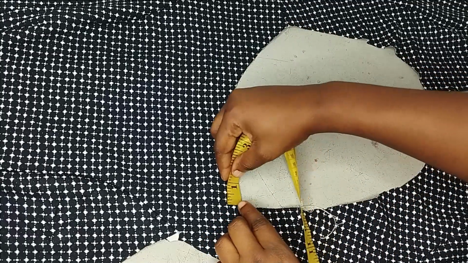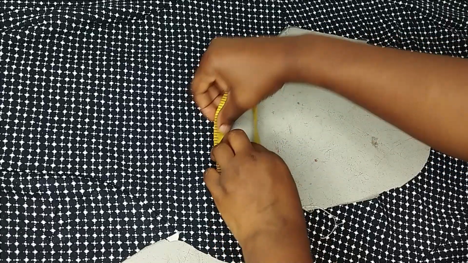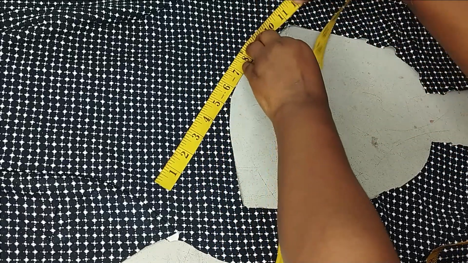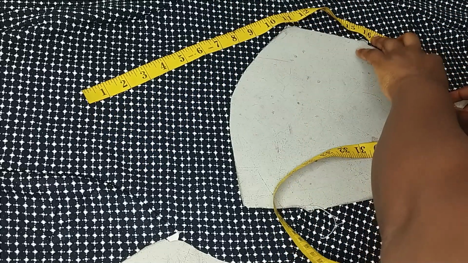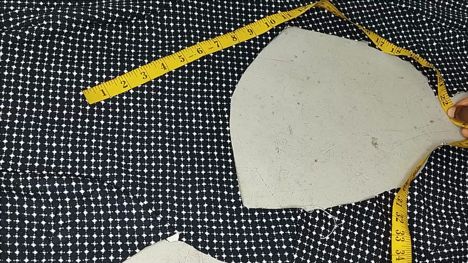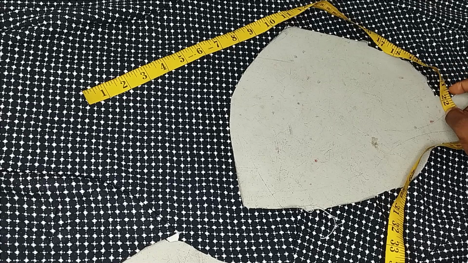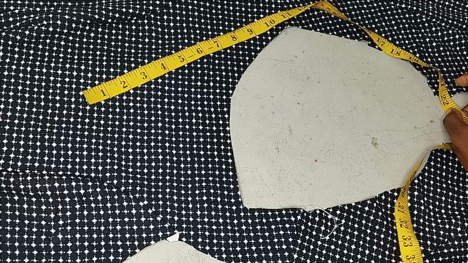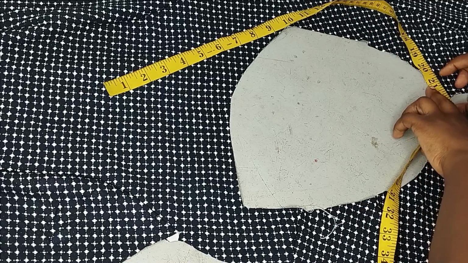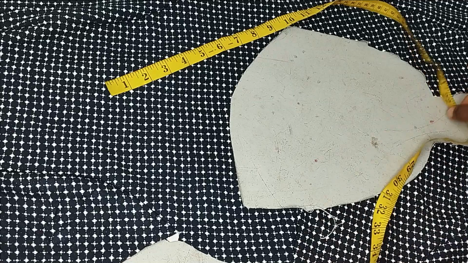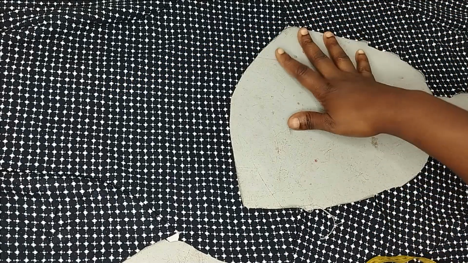So now you're taking your measurement from here, and then you take it to your shoulder, and from there you take it to your center back. So for this I have about 21.5, around 22 inches, including zipper allowance. If you are not including the zipper, you just deduct 1 inch from that, and you'll be left with around 21 inches for this side.